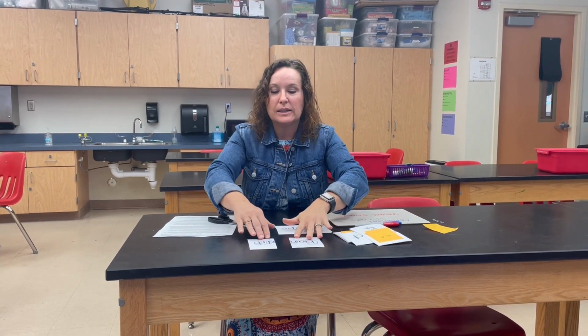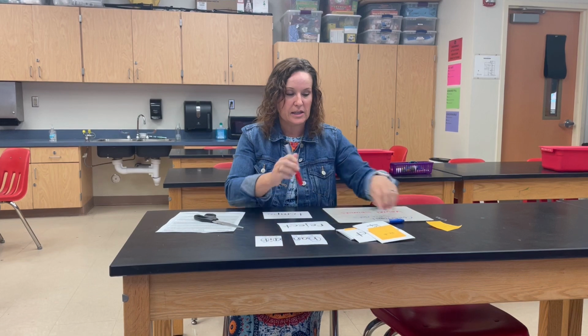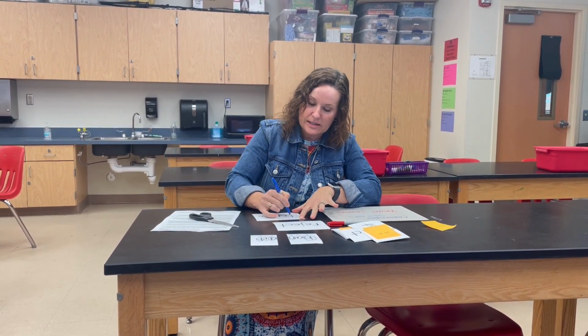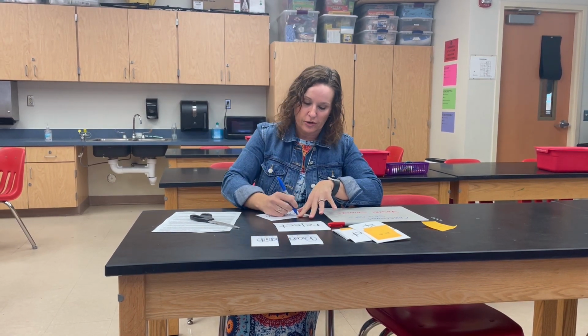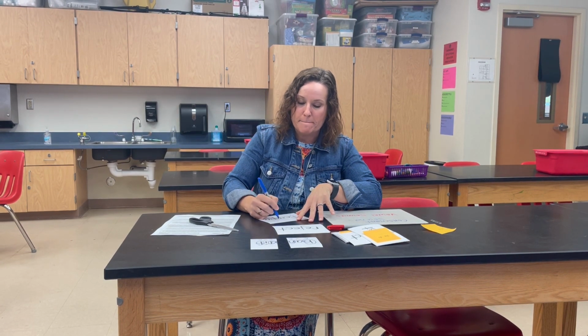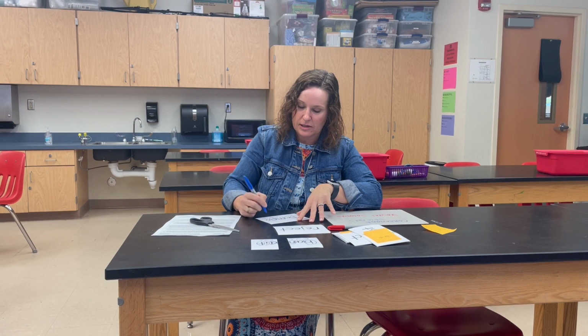So I'm going to go a little bit faster with these other words, continuing to circle my consonant sounds. Here's my word tempo. So I circle the T sound and write a C. I hear an M sound and a P sound.